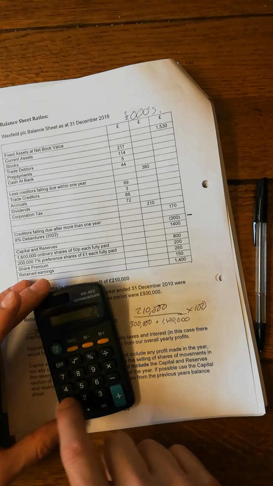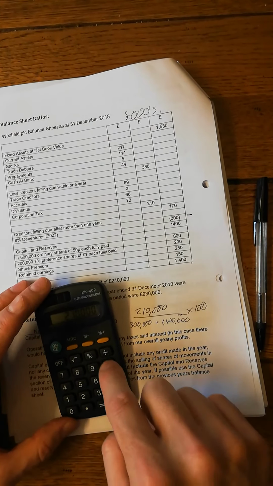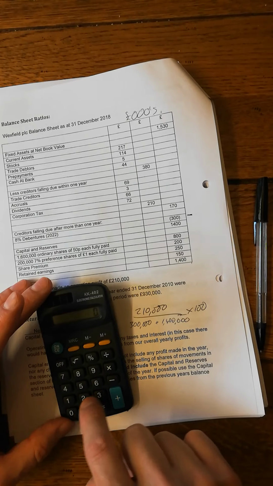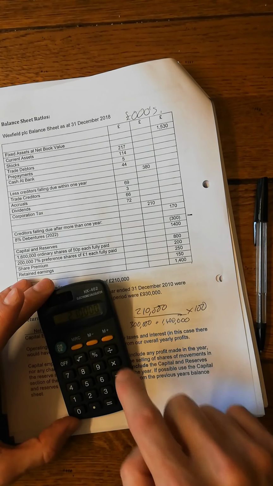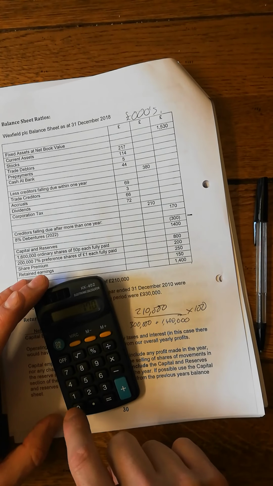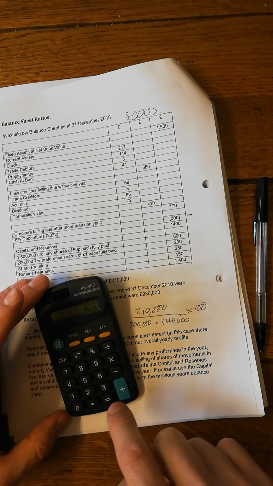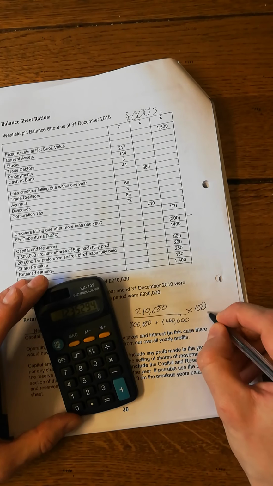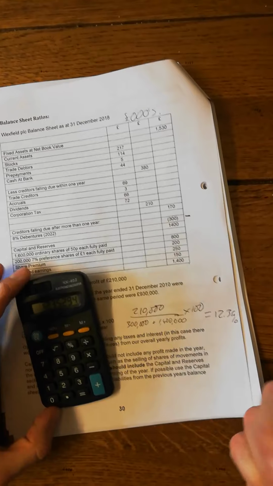So 210,000 divided by 1.7 million gives us, no, that's wrong. 210,000 divided by 1.7 million times by 100. 12.35%, because it's times by 100.